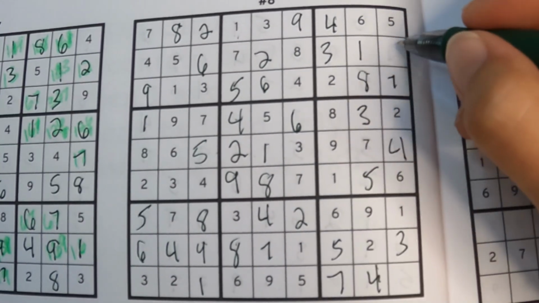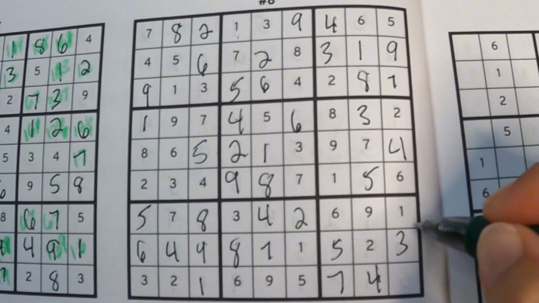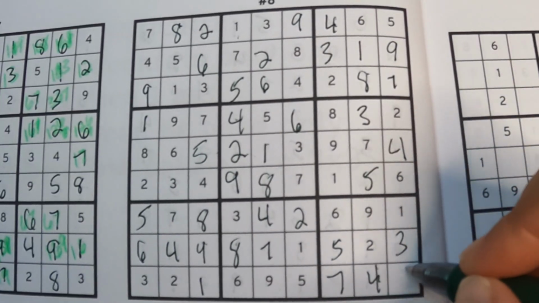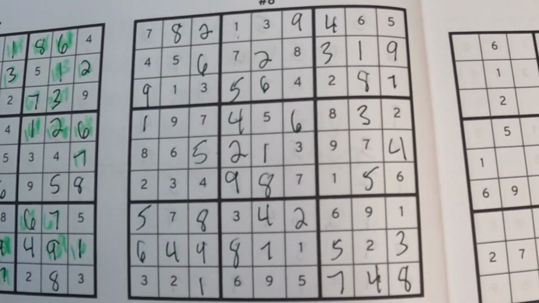For this box now, we're missing a 9. And for this box, we're missing an 8. And there we have it for today's puzzle.